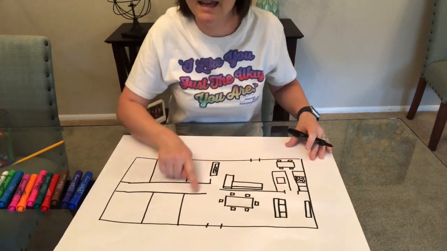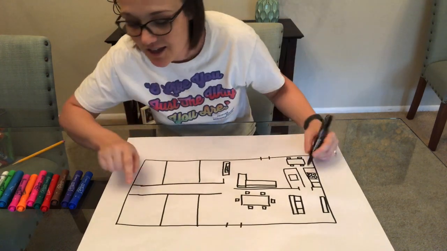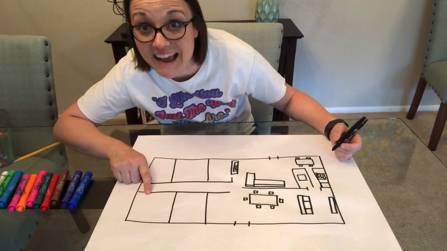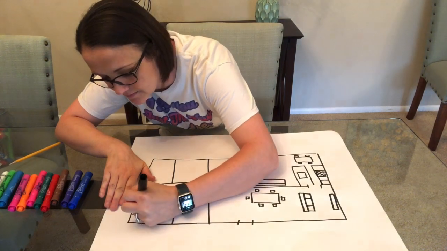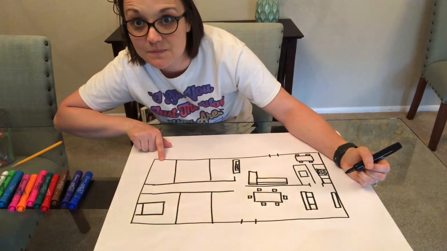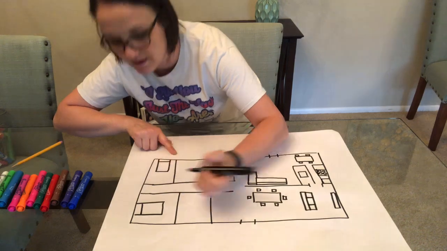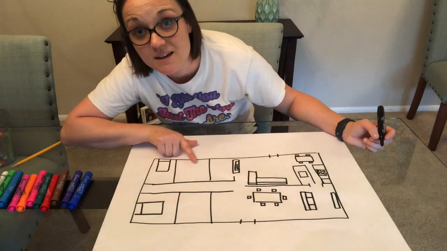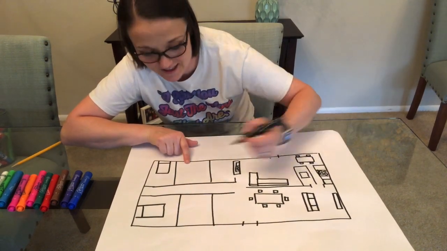Okay, and then for these rooms, I want to just draw something that's going to represent the room, right? So if I'm thinking about my bedroom, that's where I sleep, right? So I'm just going to draw a bed. And this is Lily's room. I'm going to draw a bed. And then this is an office. Mr. Pamini works from home, and we have to have an office here for the things that he needs.